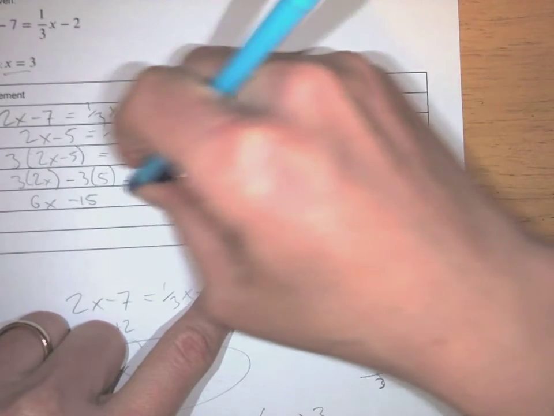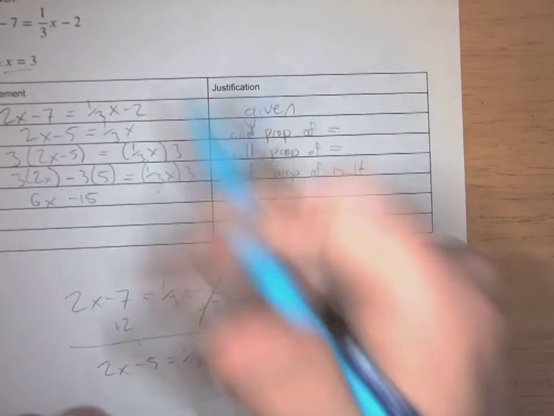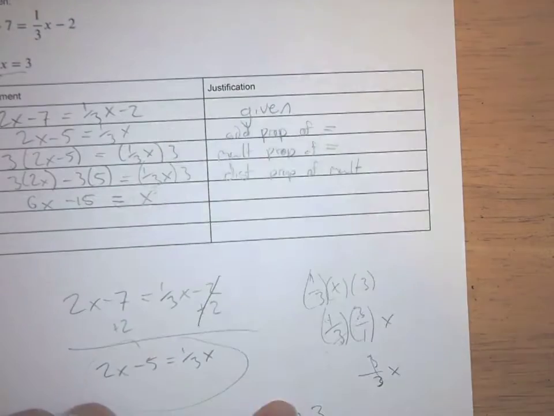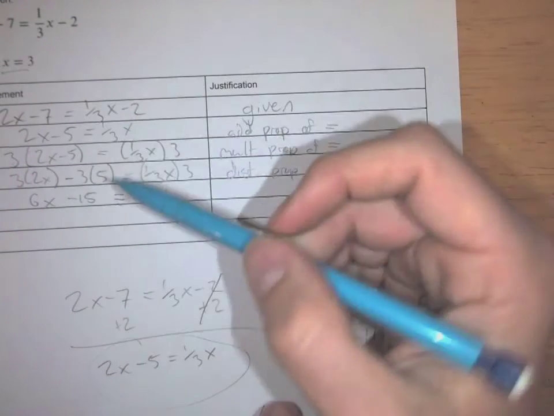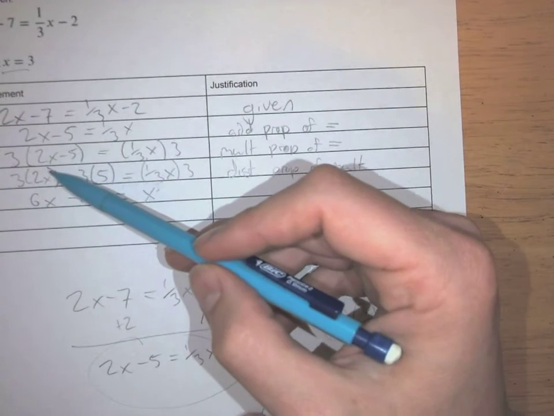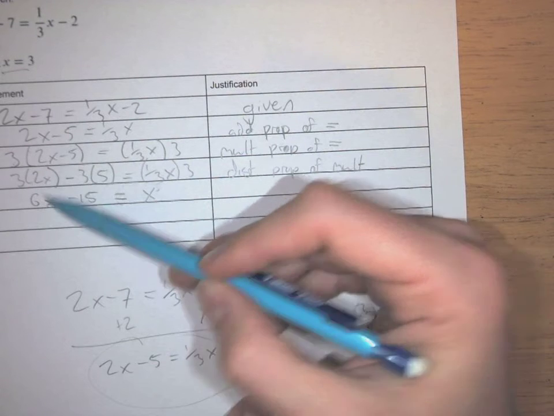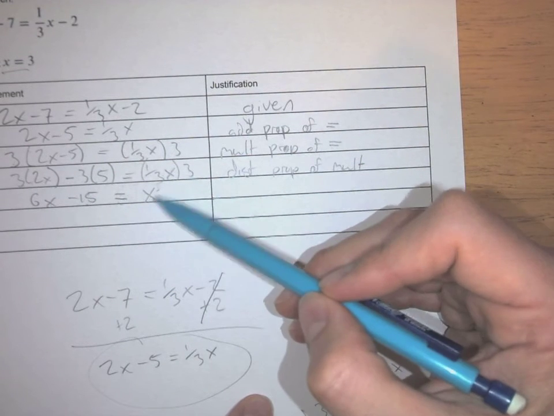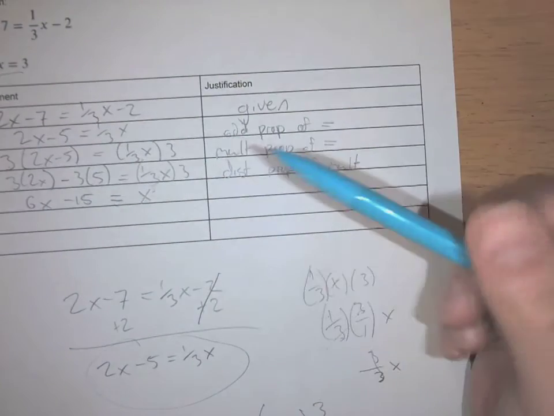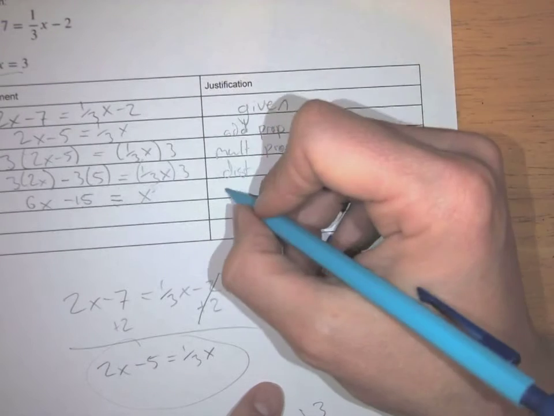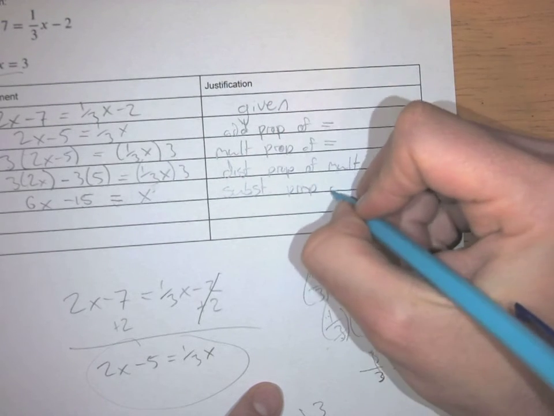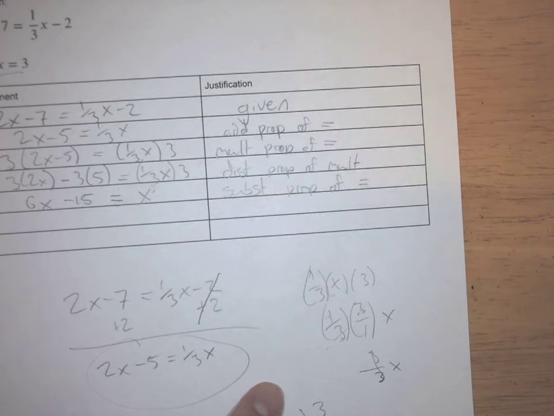Okay. So since we're justifying our answers, but we're not really showing our work here, we're just going to have an x over here. So what we're doing is we're replacing 3 times 2x with what it's equal to. We're replacing negative 3 times 5 with what it's equal to. We're replacing 1/3 x times 3 with what it's equal to. And so when we replace something with what it's equal to, that's the substitution property of equality.